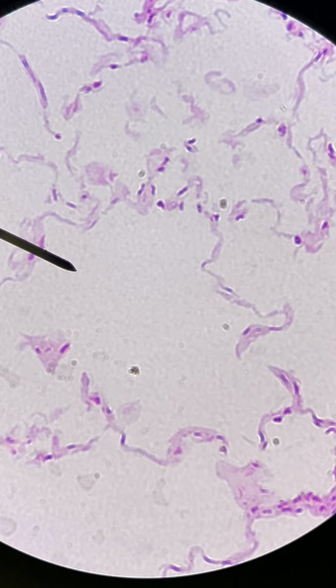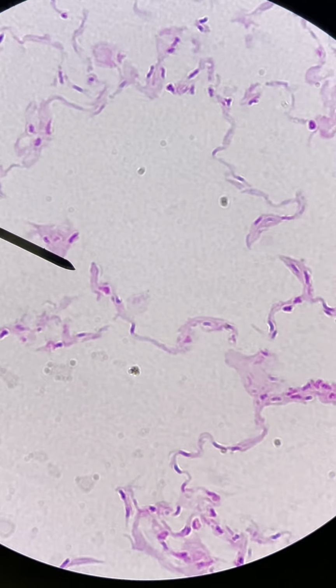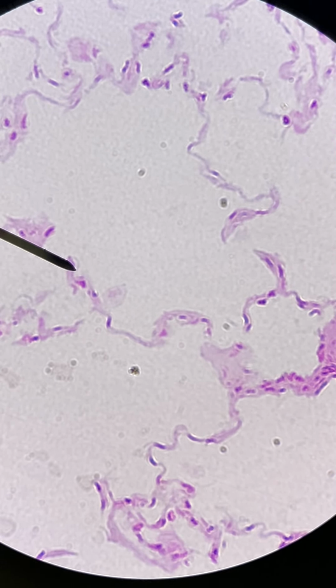So singular is alveolus, plural is alveoli, and these cells right here that line it, where the pointer is, those are the simple squamous cells that make up the wall of that sac. So they're really thin. They allow oxygen to go across very easily.